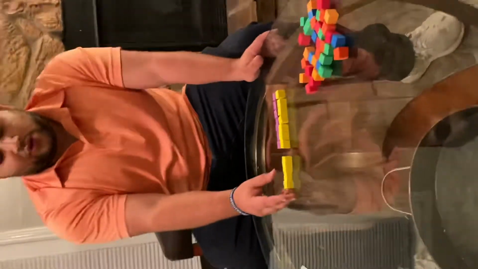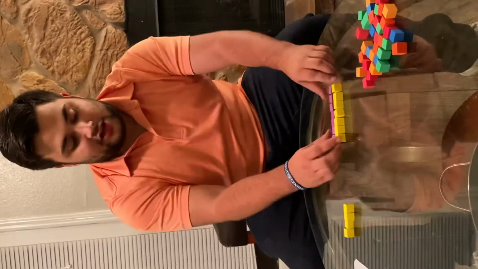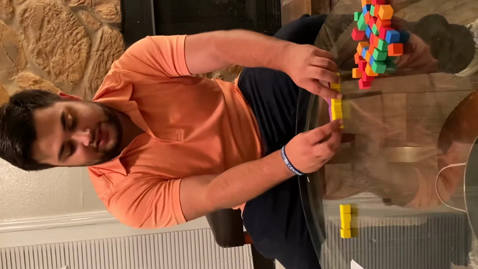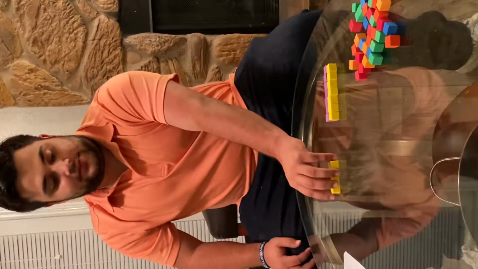So we have 4 more yellow squares than we do purple, because all of these match up, so they cancel each other out, and that leaves you with 4. There are 4 more yellow ones.